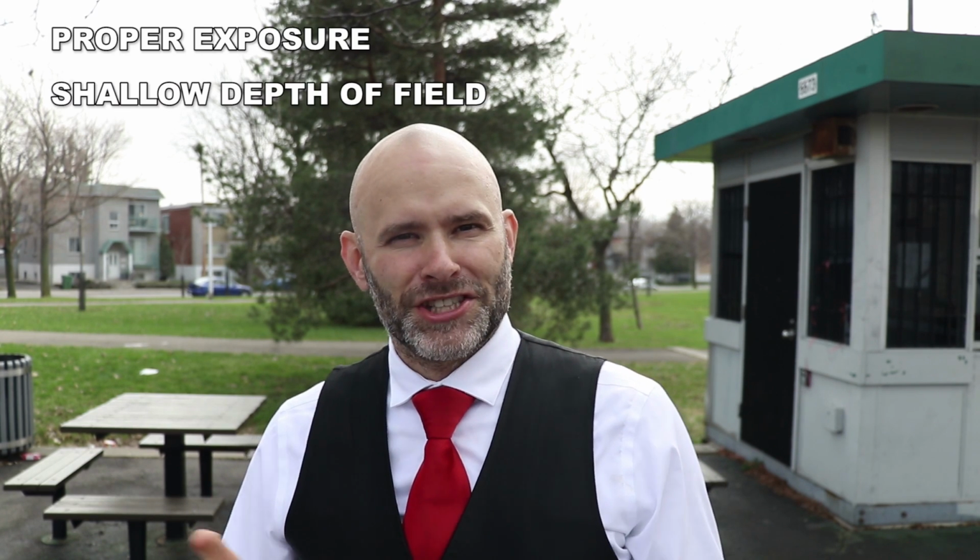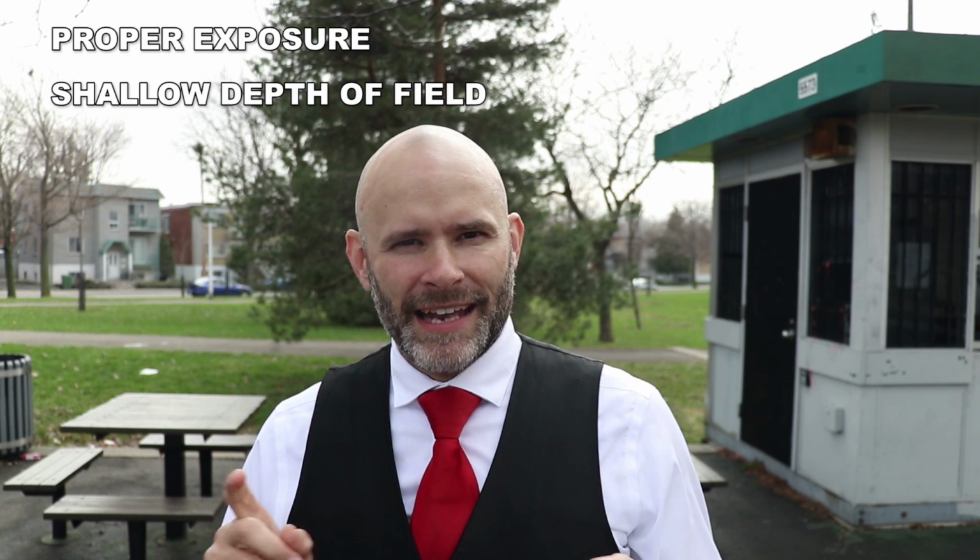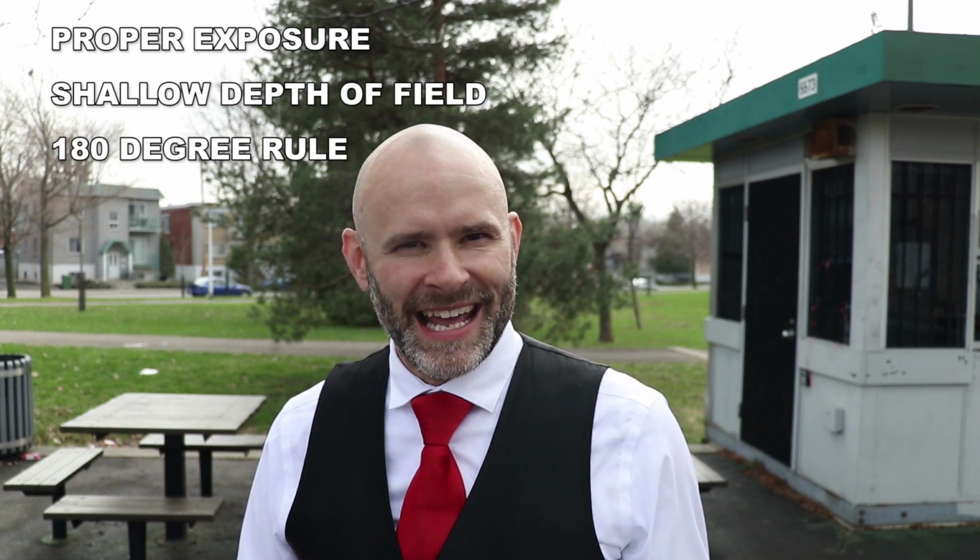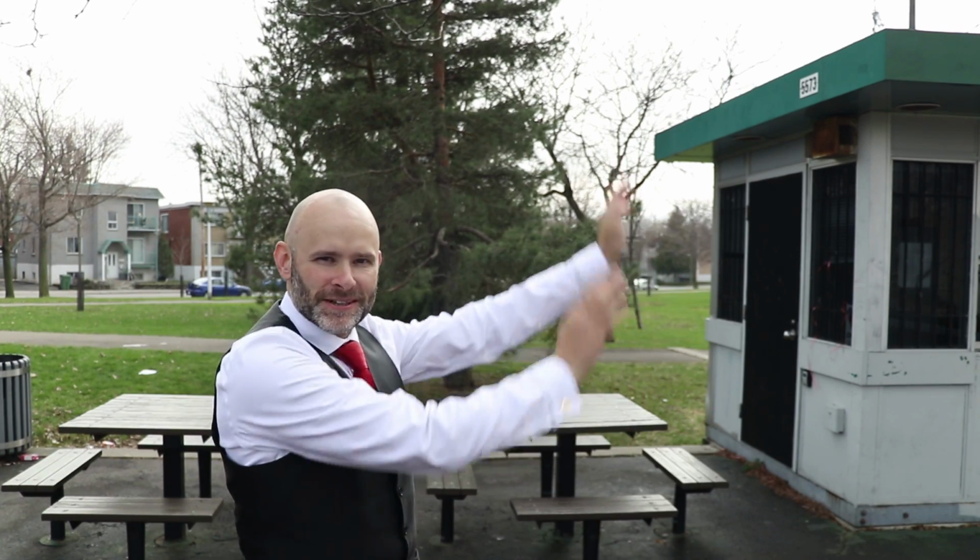So there we go. This is why it's essential to have a neutral density filter when doing video outdoors, so that you can get proper exposure, shallow depth of field, and respect that 180-degree rule, which ensures proper motion blur should there be any motion in your video.